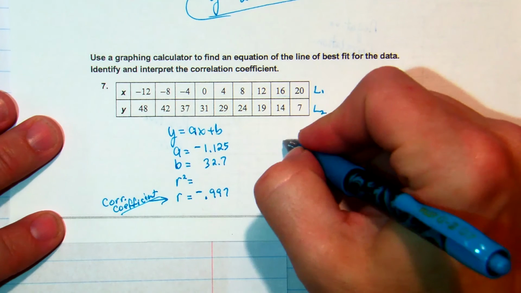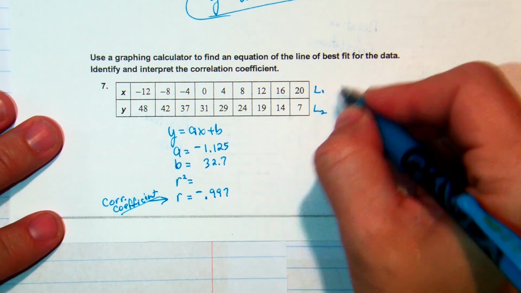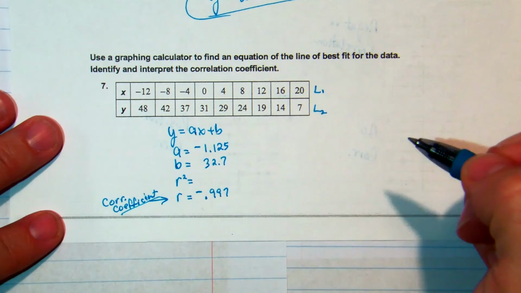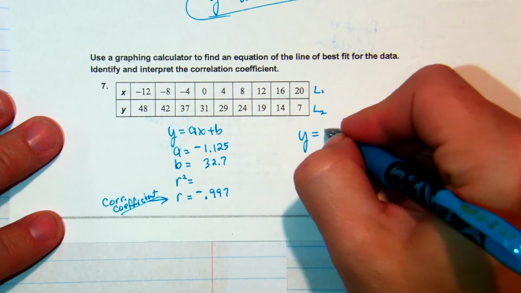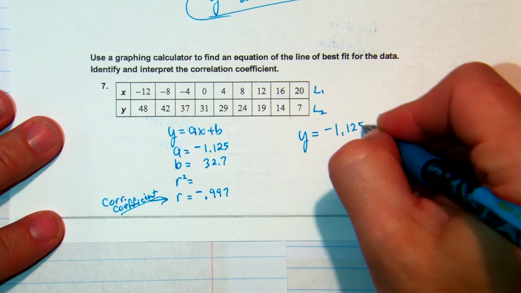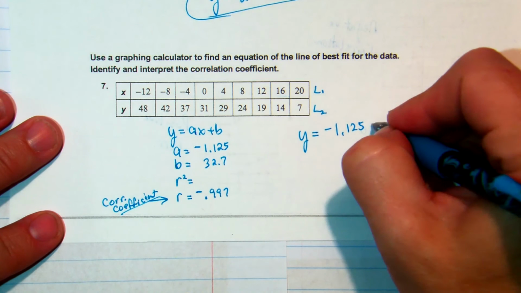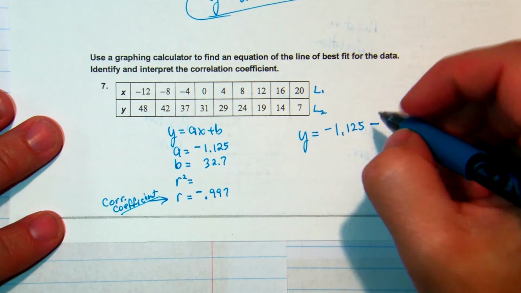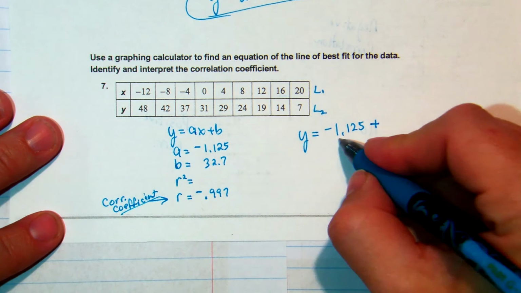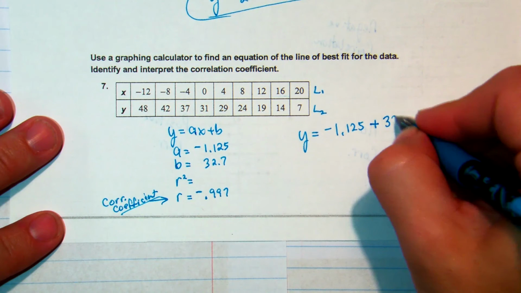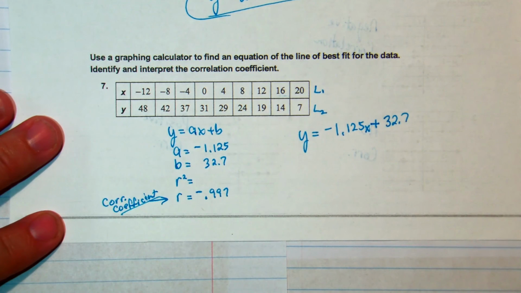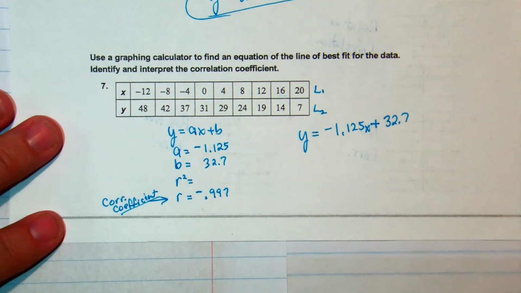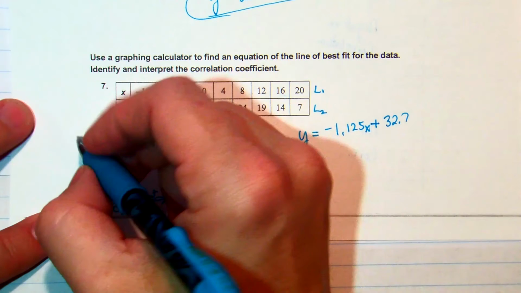So if I'm writing the equation of the line of best fit, which is what the calculator gives us, it's going to be y is equal to negative 1.125. I'm not sure exactly what it is. I'm just going to give it a good guess here. We'll correct this in a few minutes. Then we're going to add to that the b, which is 32.7, and this is obviously times x. That's the equation.